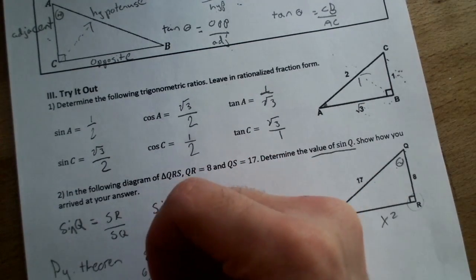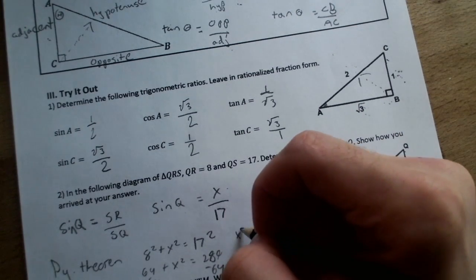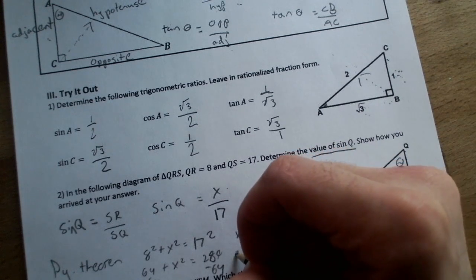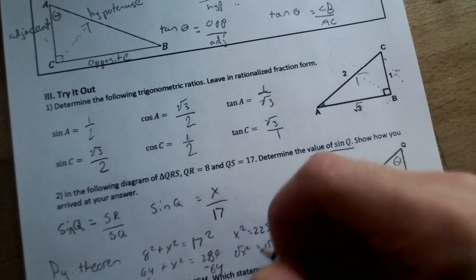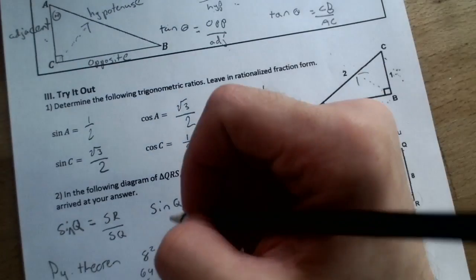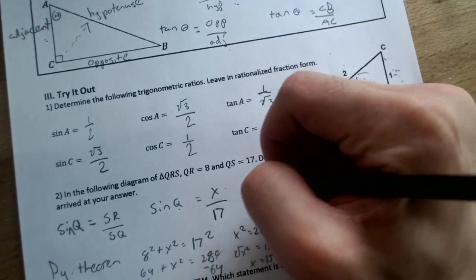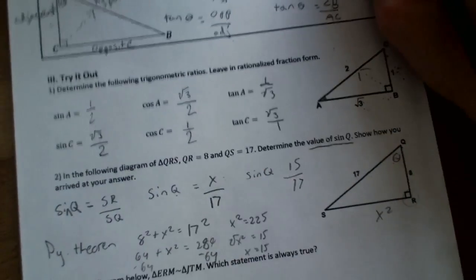If we subtract 64, we get a value of x squared equal to 225, or if we take the radical of x squared, we get 15. So sine Q, we can say, is equal to 15 over 17.